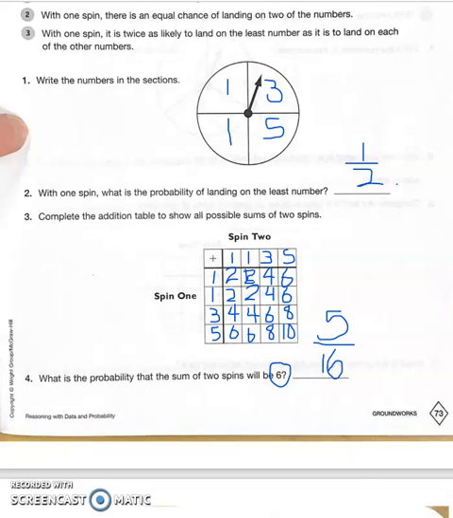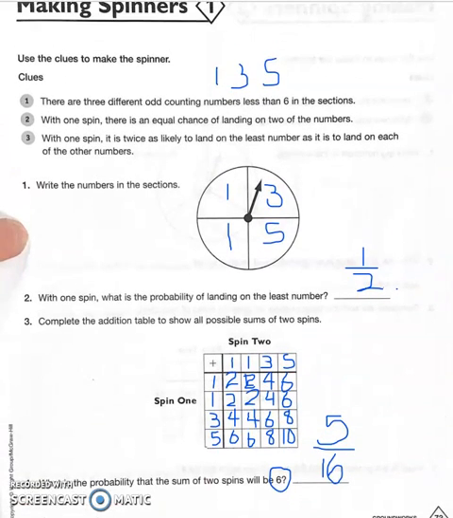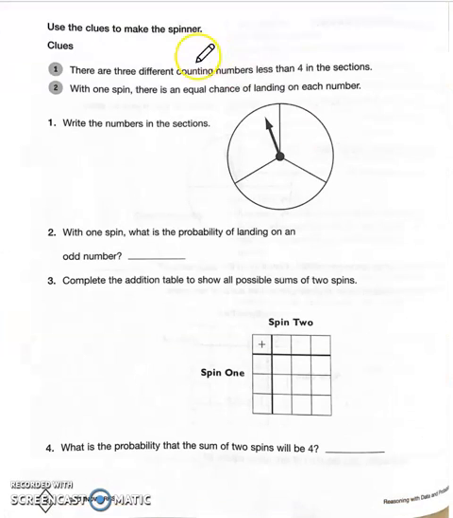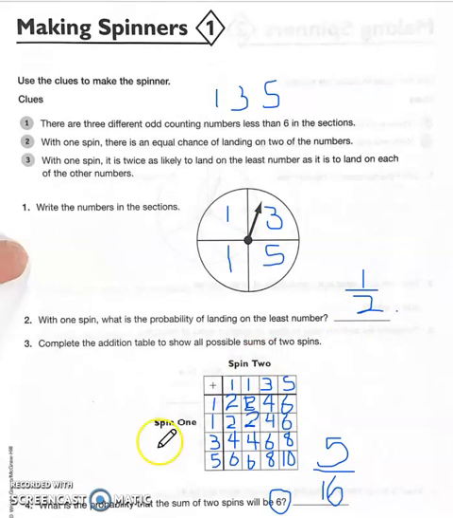So that is how that page works. Look at you, I gave you the whole thing. But now each page after that's going to be the same deal, okay? Use the clues to fill in your spinner, give the probability, and then the probability on the totals as well. So take your time. Do a good job.